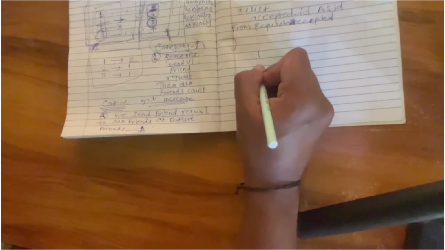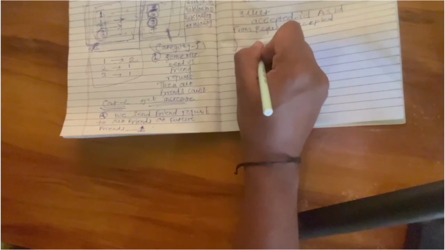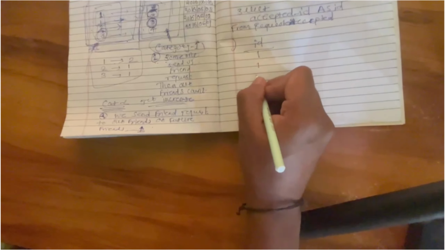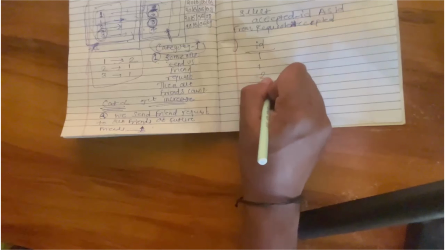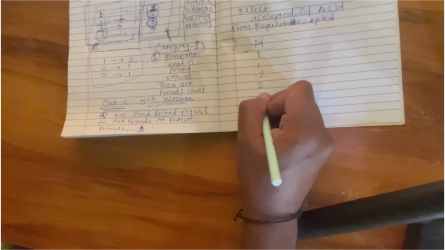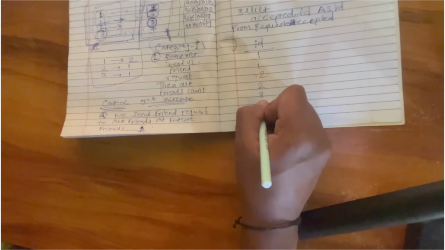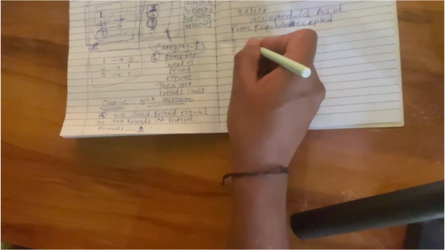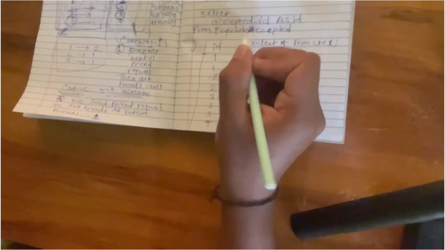I will get 1, 1, this is the ID column, 1, 1, 2, 2, then 3, 3, 3 and 4. So now if I do select star from CTE1, I will get this result in the output.